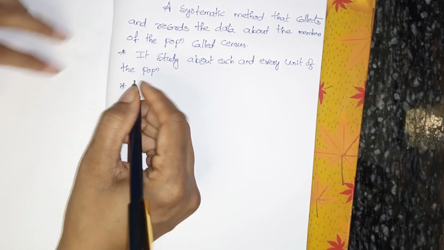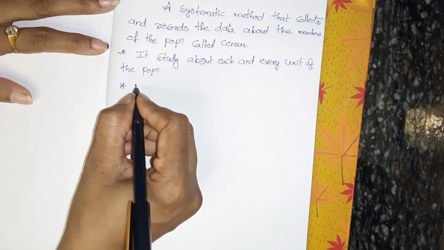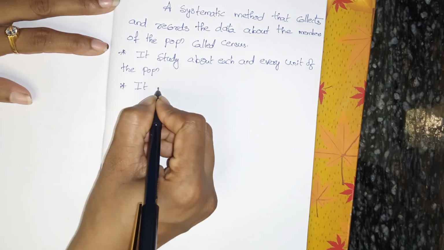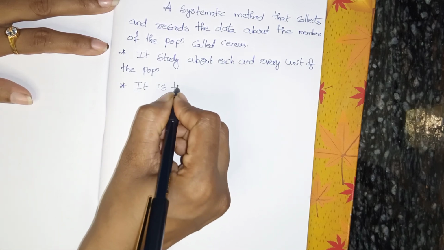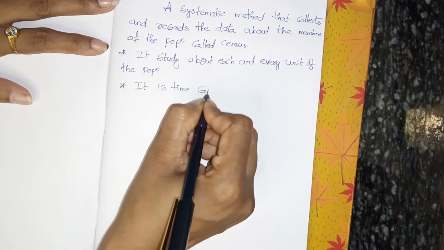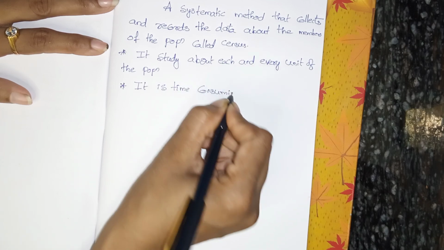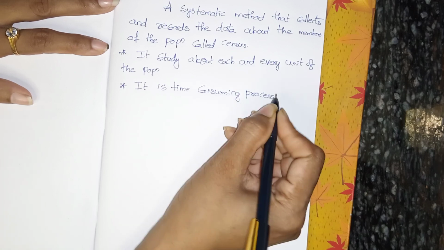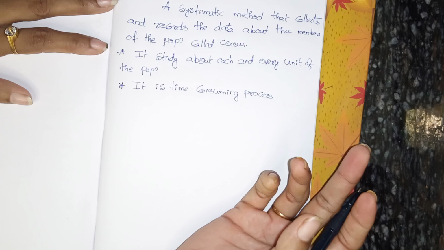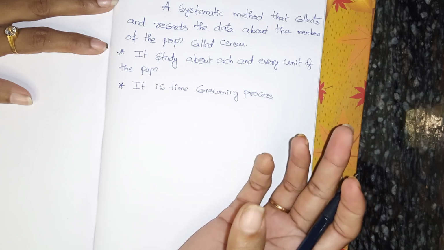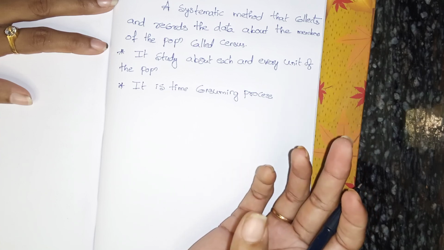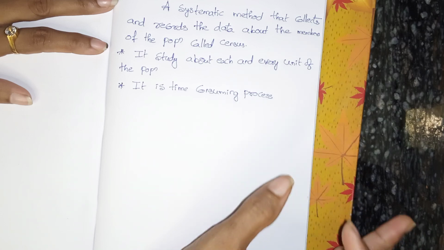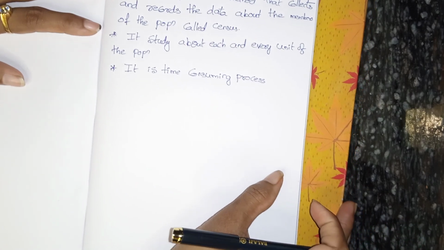And the second one is, it is a time consuming process. Why? Because as I told you in the first point, if you are having 10 members, we are going to study about 10 members. That means it takes time, no? So that's why it is a time consuming process.